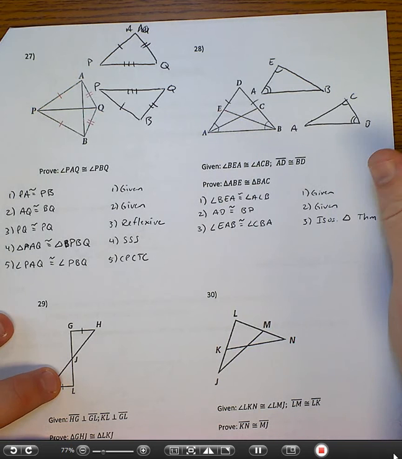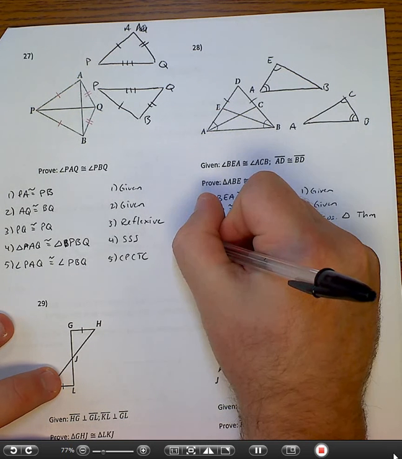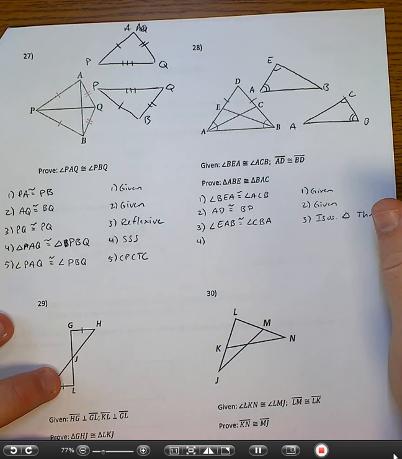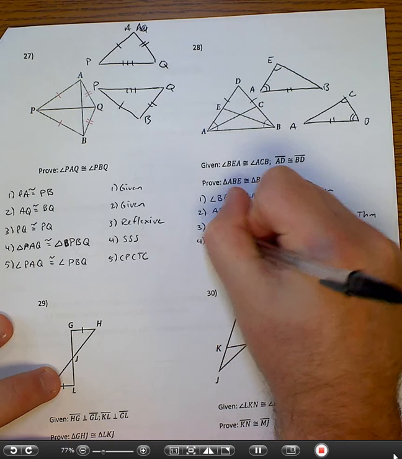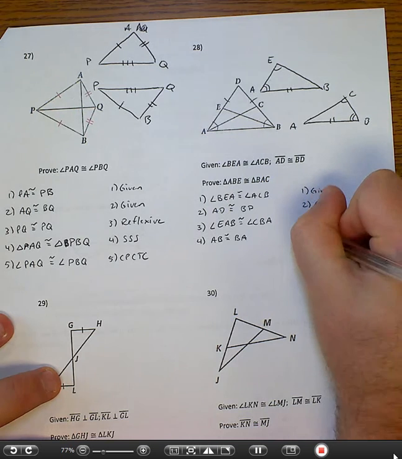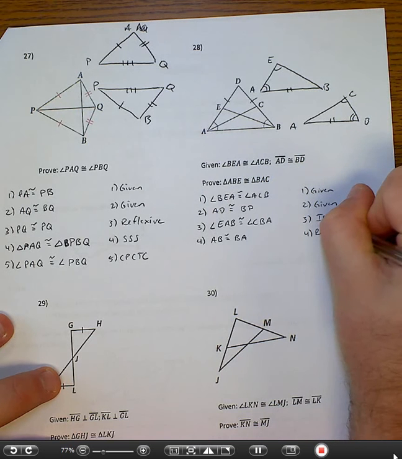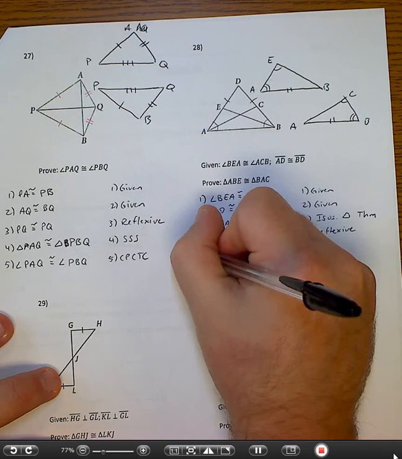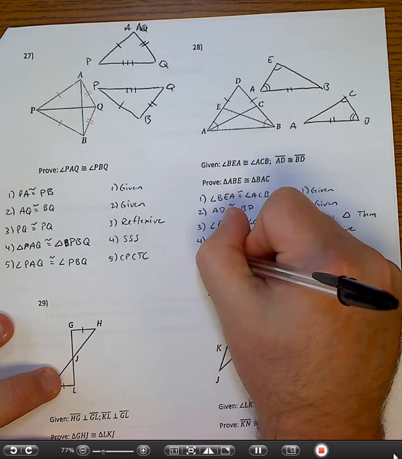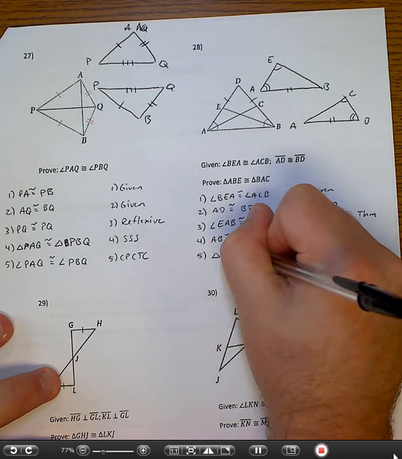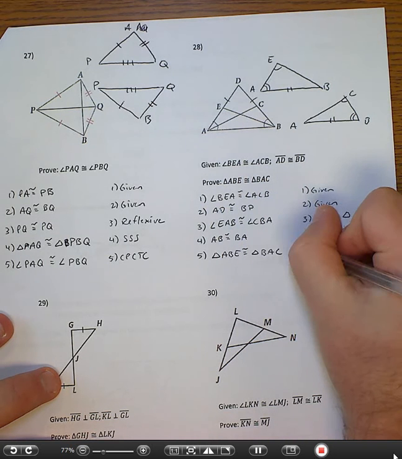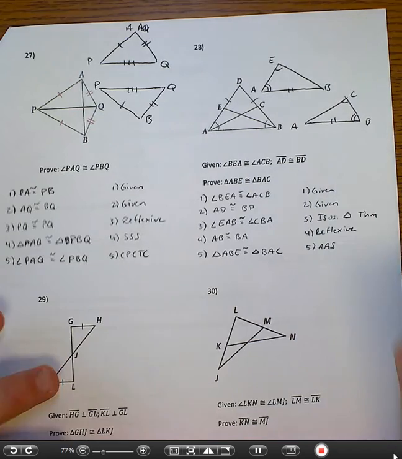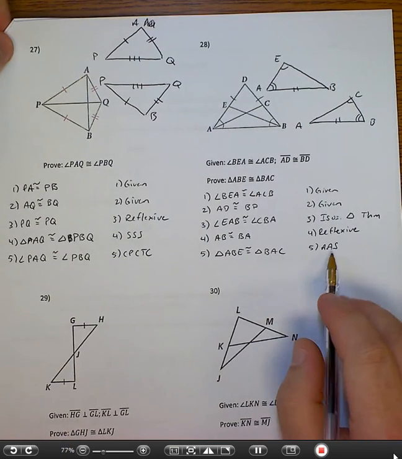Okay. Now these are overlapping triangles, so there's probably a congruent side or angle, and that would be AB. AB is congruent to BA. That's the reflexive property. And now I can say that the two triangles are congruent because of angle, angle, side. And I'm assuming you know how to do that. If you don't, you should probably go back and watch the first video.